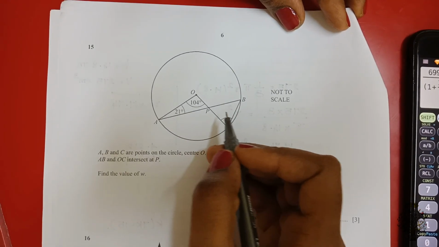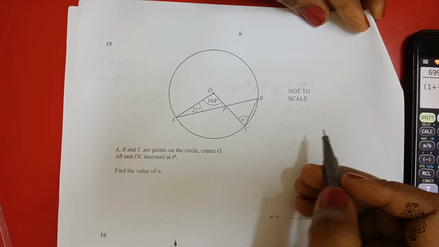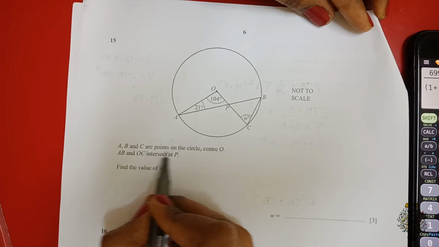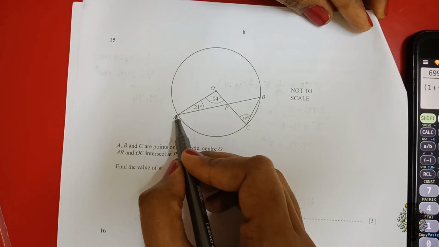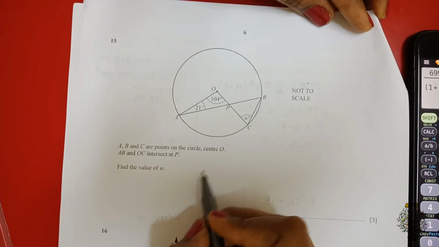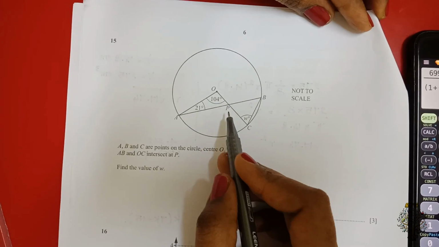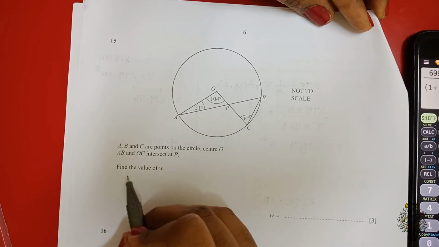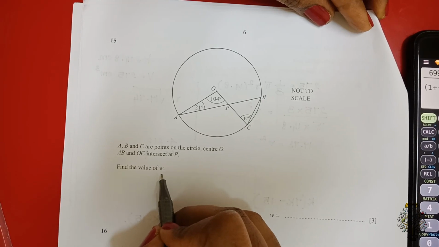Continuing with the 15th problem. Here we have a diagram. A, B, C are points on the circle. The center is O. AB and OC intersect at P. Find the value of W.